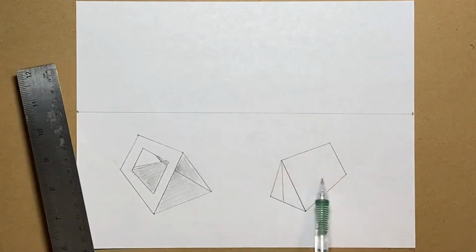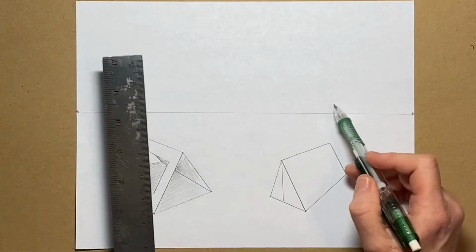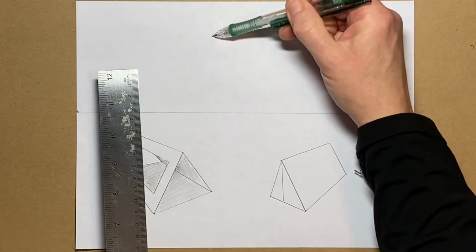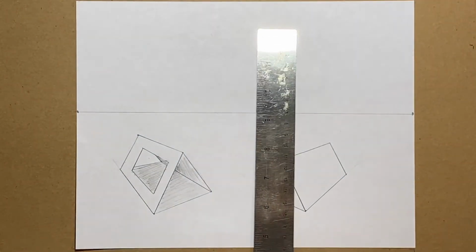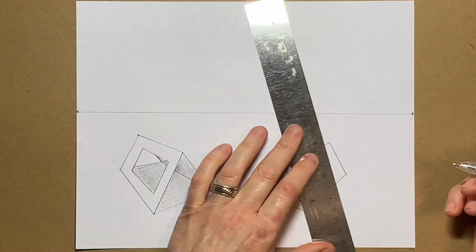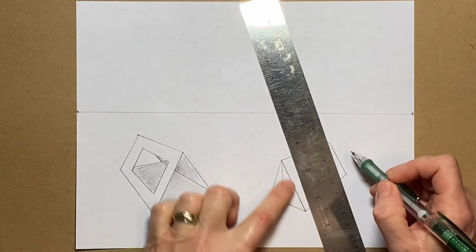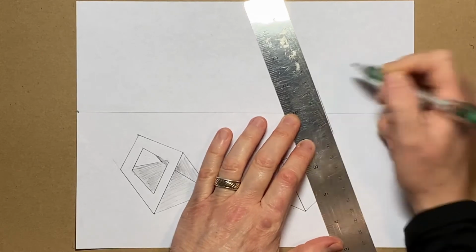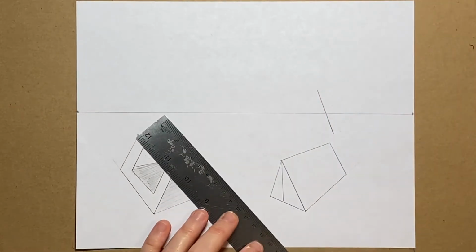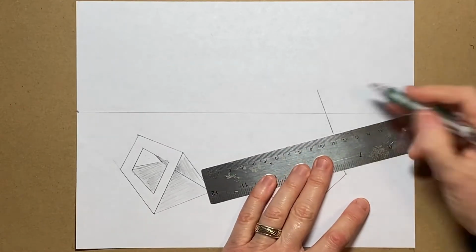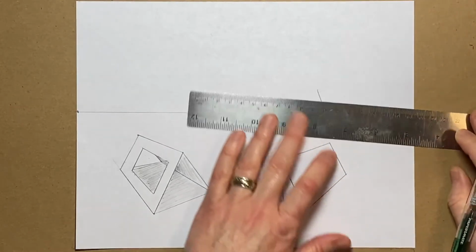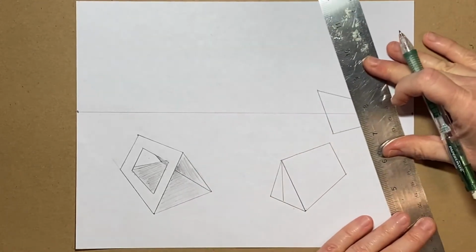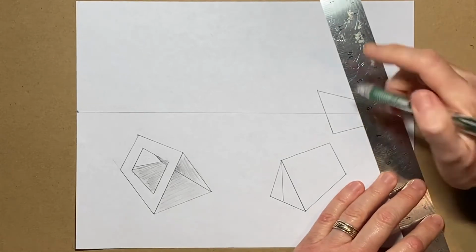Let's move on. I want to show you how to do one that is on the horizon line, and then we'll do one that is above the horizon line that's kind of floating up in the air. So again, just like I started these other ones, I am going to start with a diagonal line. The top and the bottom are going to go back to my vanishing point, just like that. Slide this back. I'll end this one right here.